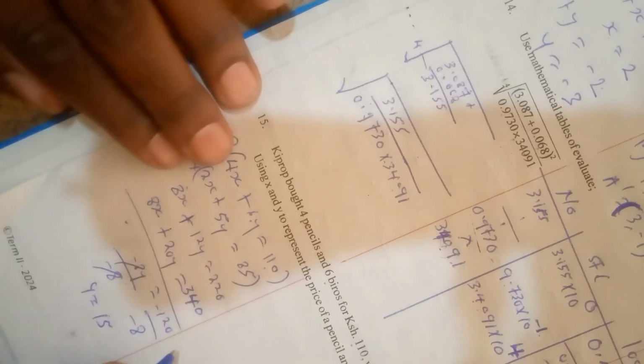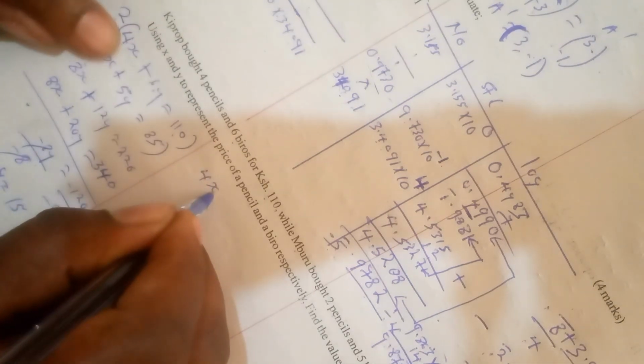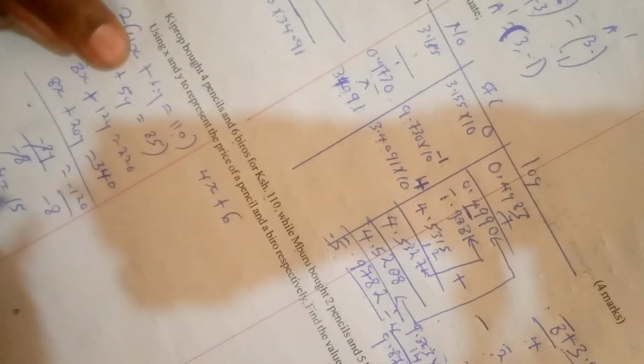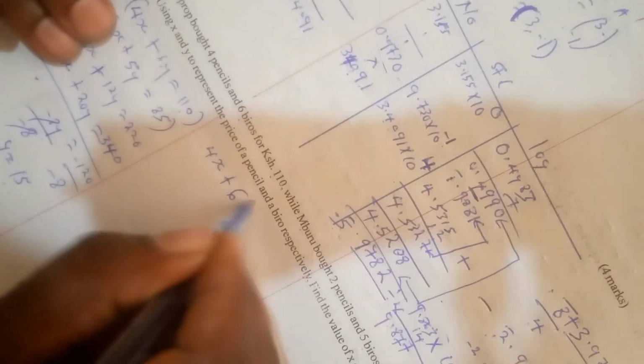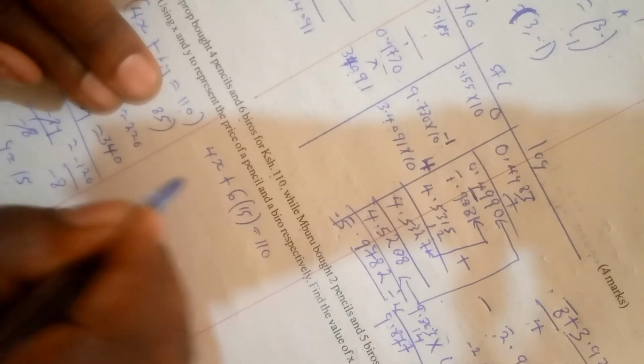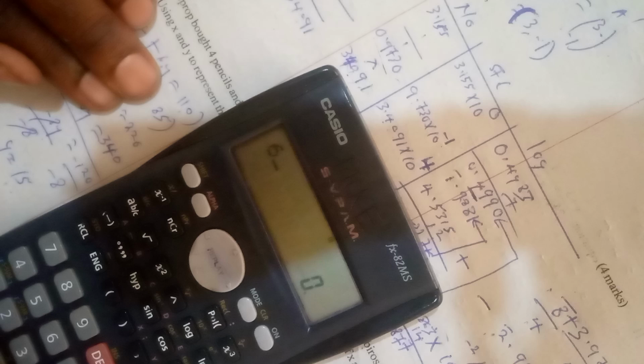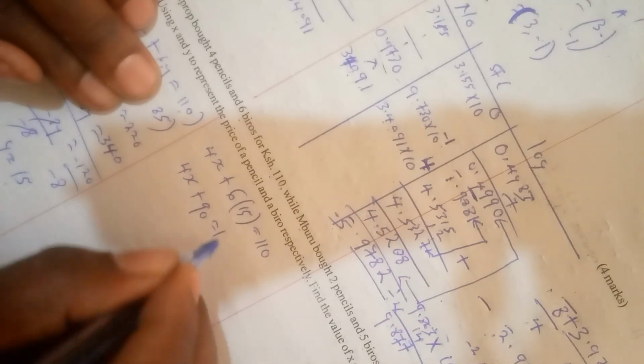For you to get the cost of a pencil, you substitute here, you say 4x plus 6y, but I know y is 15. So 4x plus 6 times 15 must give me what? 110. So 4x plus 6 times 15, plus 90 will give us 110.